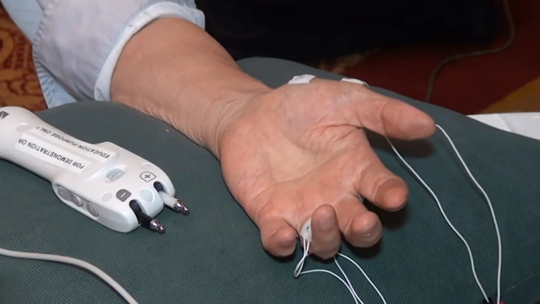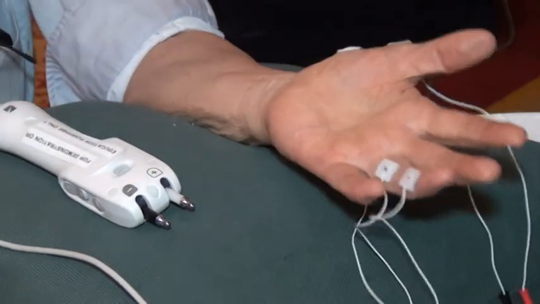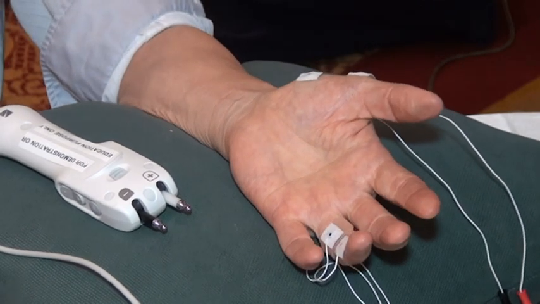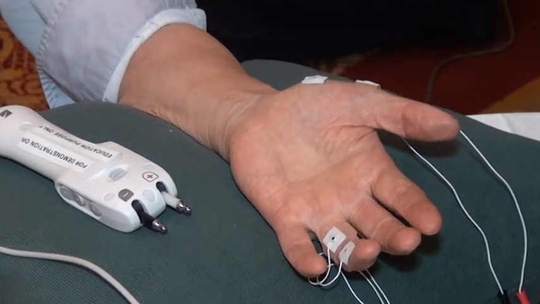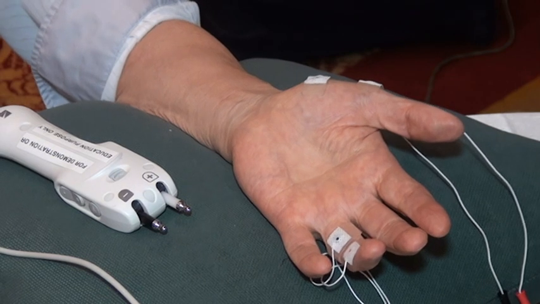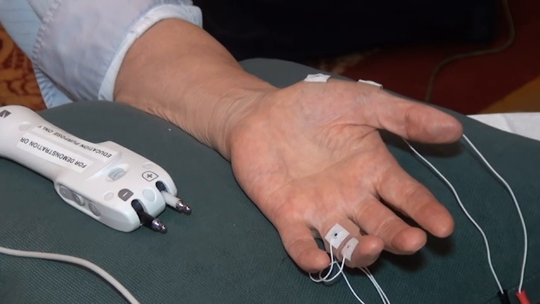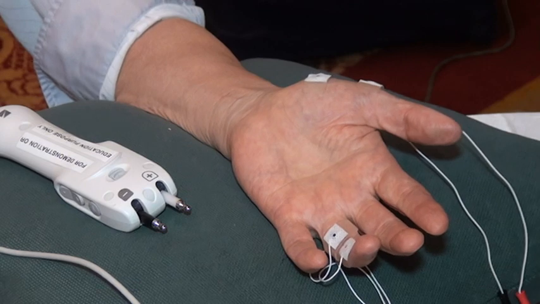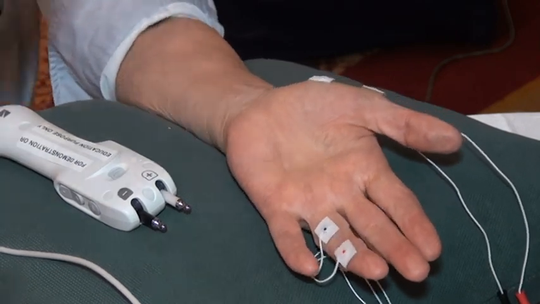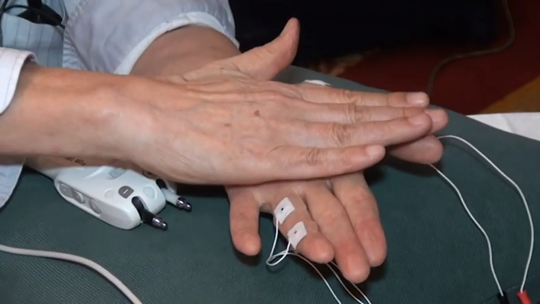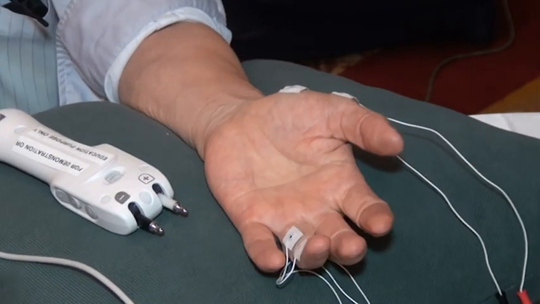You follow me? You can forget about everything, but you have to remember that the muscle has to stay in the same position when you do repetitive stimulation. Otherwise, whatever you measure doesn't count, right? That's why we always put the bar so that nothing moves. All right, so that's fine.